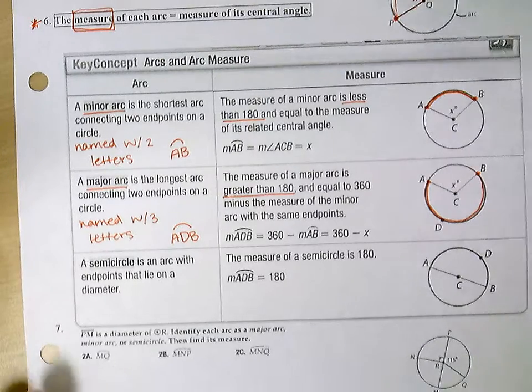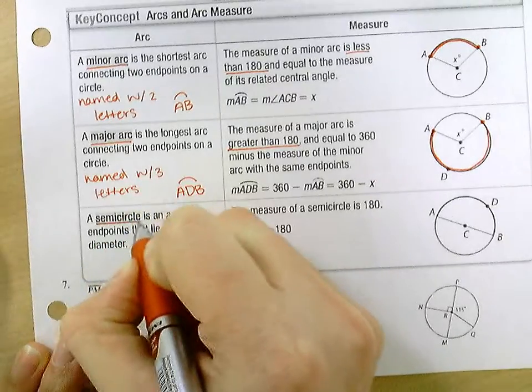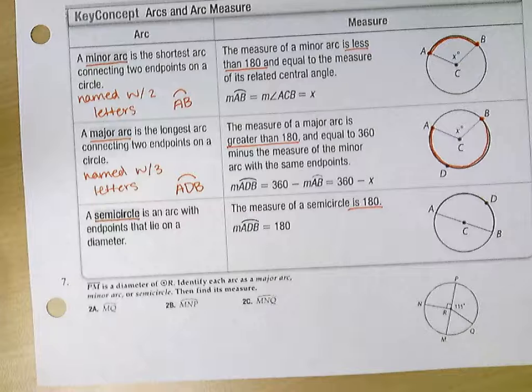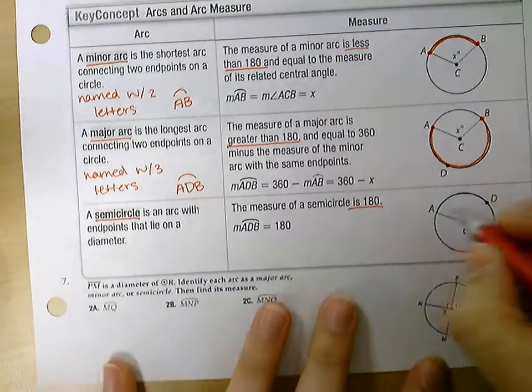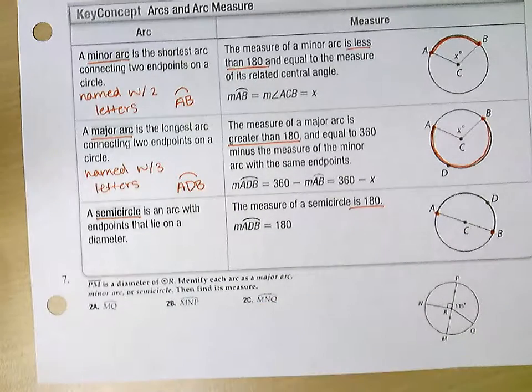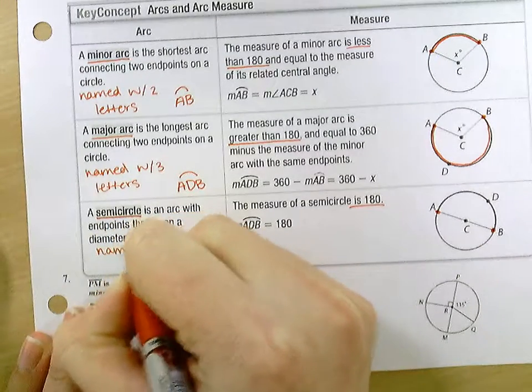The last type that we have is a semicircle. That one is 180 degrees. So for it to be a semicircle, it has to be 180 degrees. It is made up of a diameter of your circle, so the endpoints are also the endpoints of the diameter going through the center. This arc is also named with three letters.